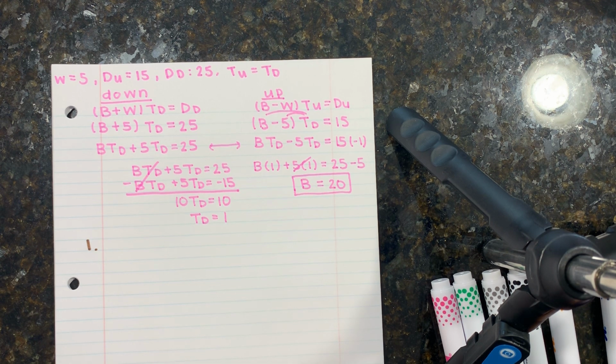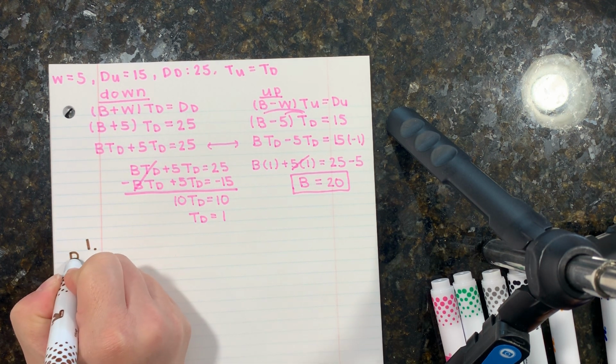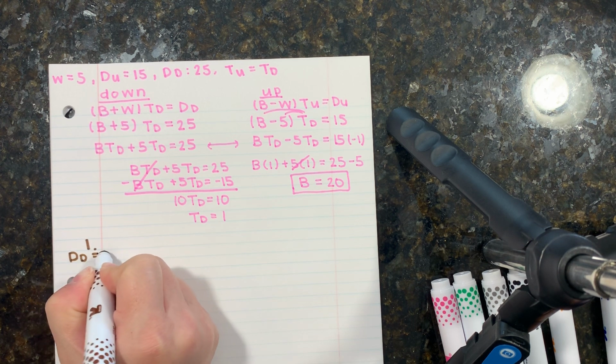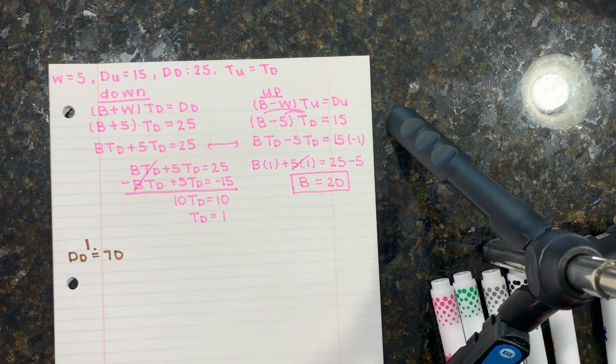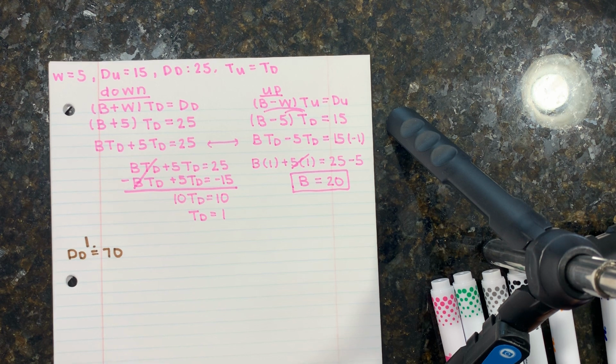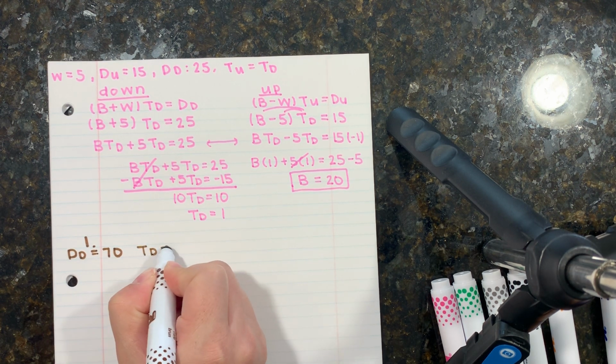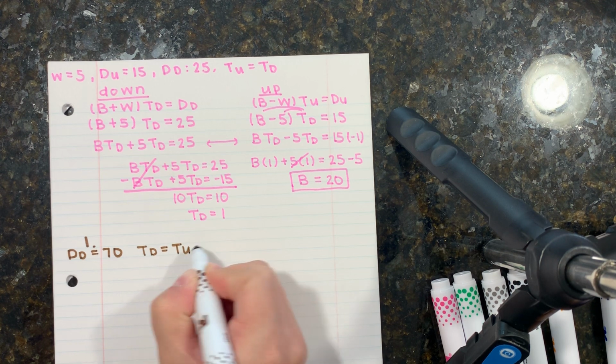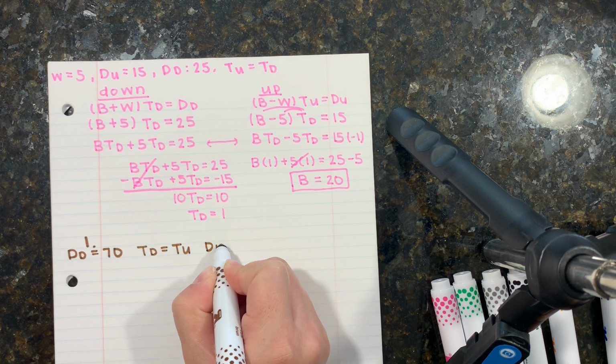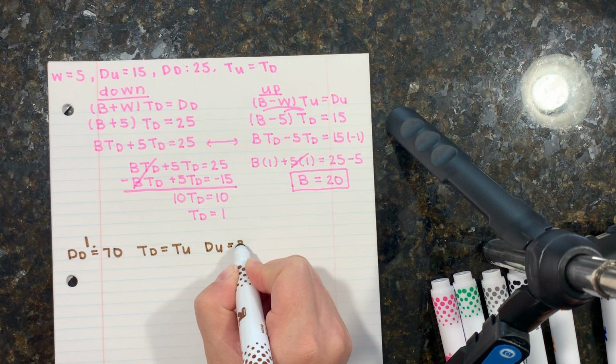So I am given in the first sentence the distance downstream because it says 70 miles downstream. So my distance downstream is equal to 70. In the same time it took to go 30 miles upstream. So the time down is going to be equal to the time up. It also gives me the distance upstream was equal to 30.